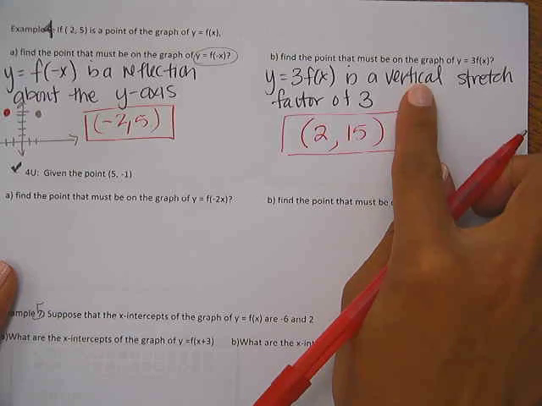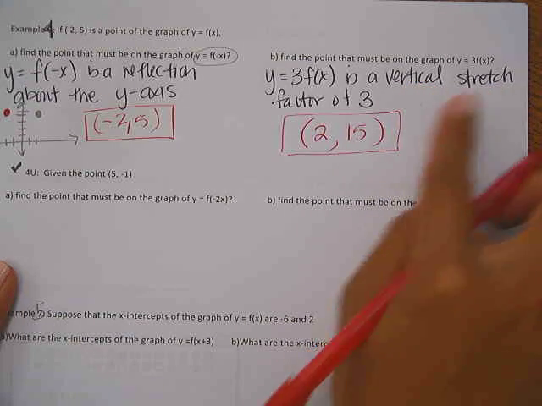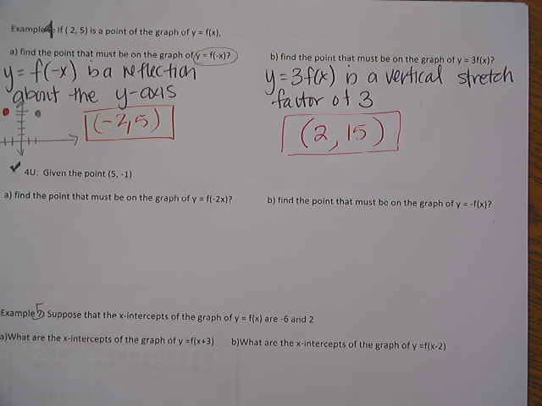Vertical means the y will change. Stretch means I'm going to multiply by 3. And that's going to happen.